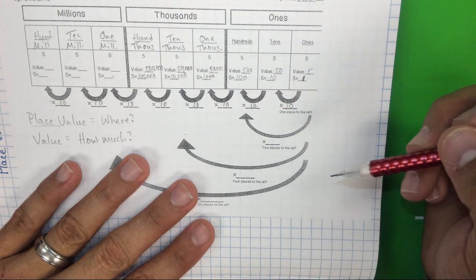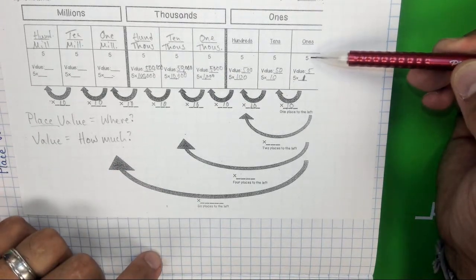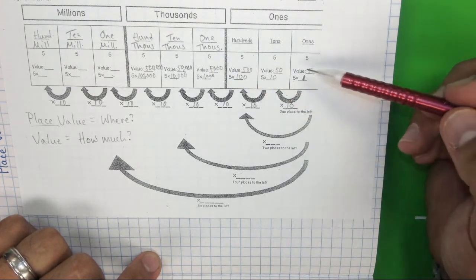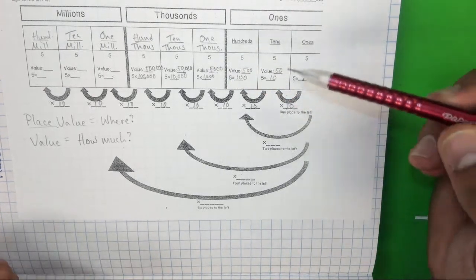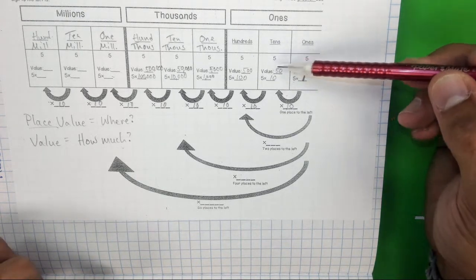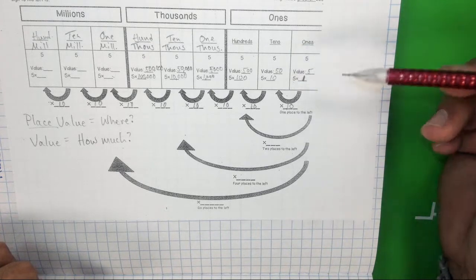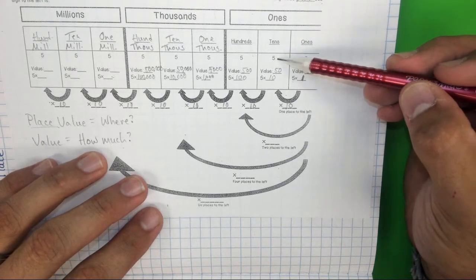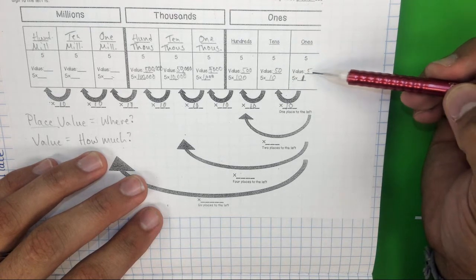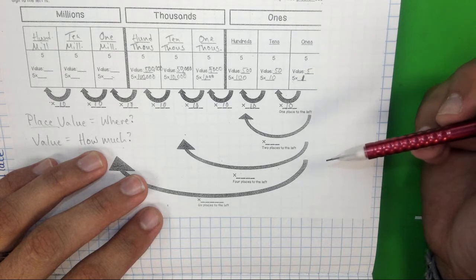Okay? So here we have the example of 5. We have 5s in each of the place values. This gives us a good representation of how many times greater the value of the 5 in the tens place is compared to the value of the 5 in the ones place. So if we have 5 tens, the value of that is 50. 5 ones, the value of that is 5. So 50 is 10 times greater than 5.